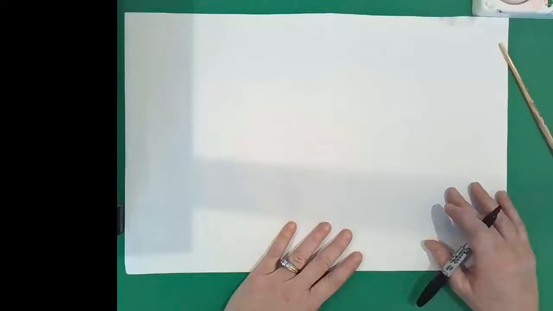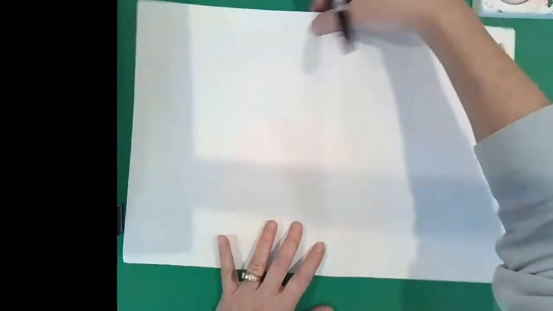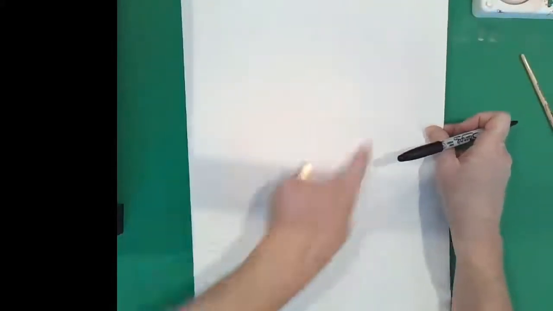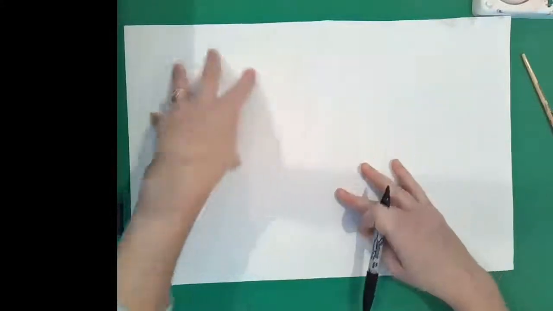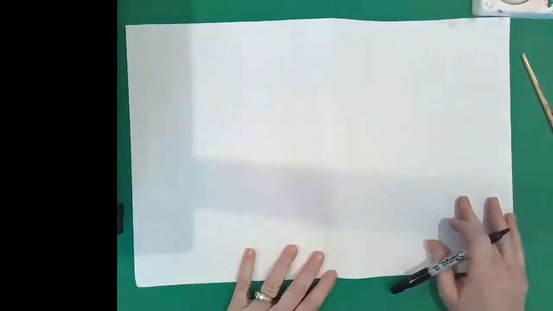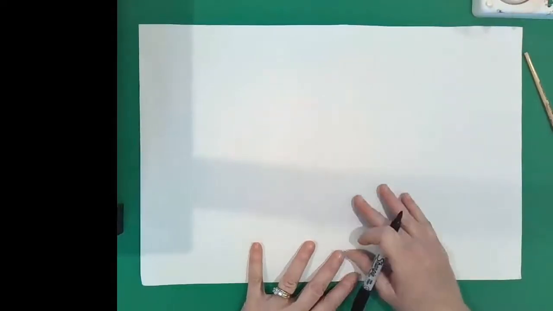Okay, so to begin making my hot air balloon picture, I want to think about how I'm going to be laying out my page. Do I want to have my paper the tall way with a really big balloon? Do I want to have it horizontally with maybe a little bit smaller so I can show a little bit more of what my hot air balloon is going over? I think that's what I would like to do.